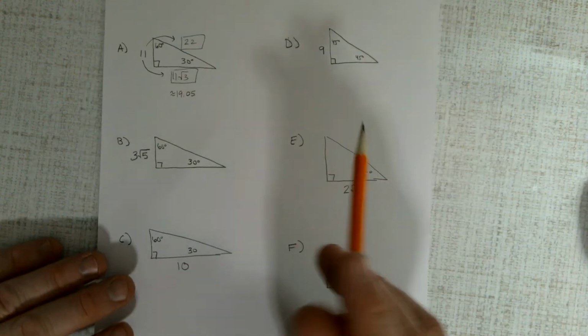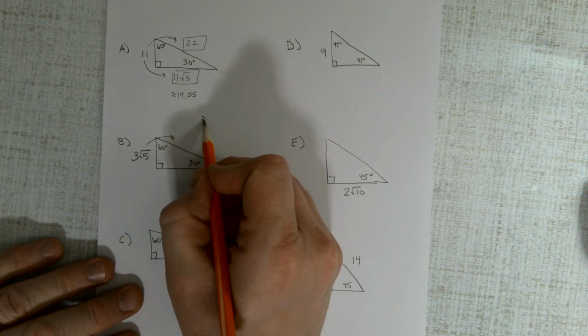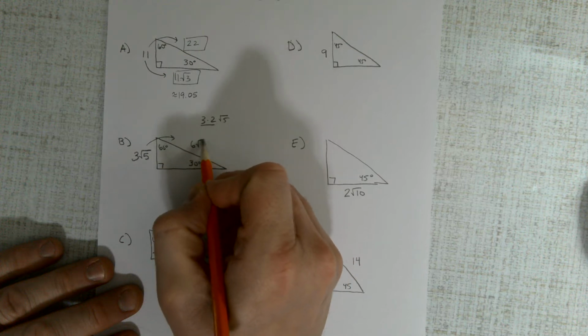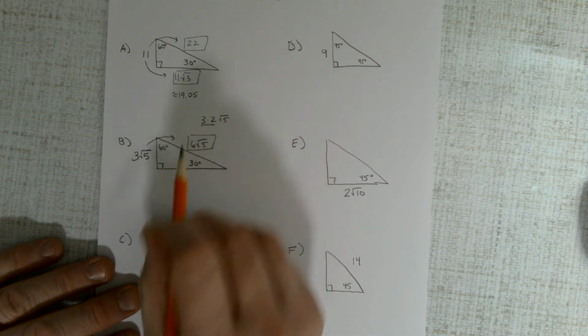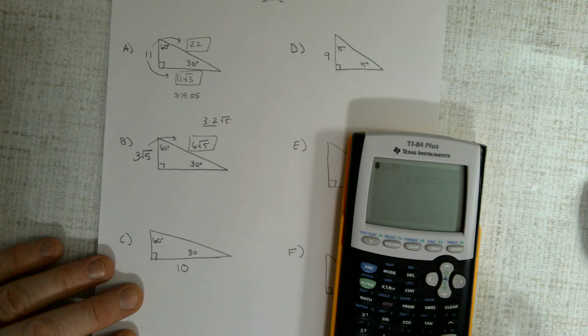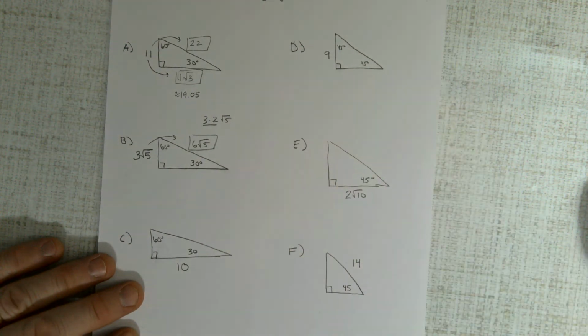Alright, down here again, same thing. Times 2. It's 3 times 2 times root 5. We multiply those and get 6, and we leave the root 5, because again, we don't want to multiply that. If you had your calculator, you could. 6 times root 5 is about 13, but we're not using decimals.